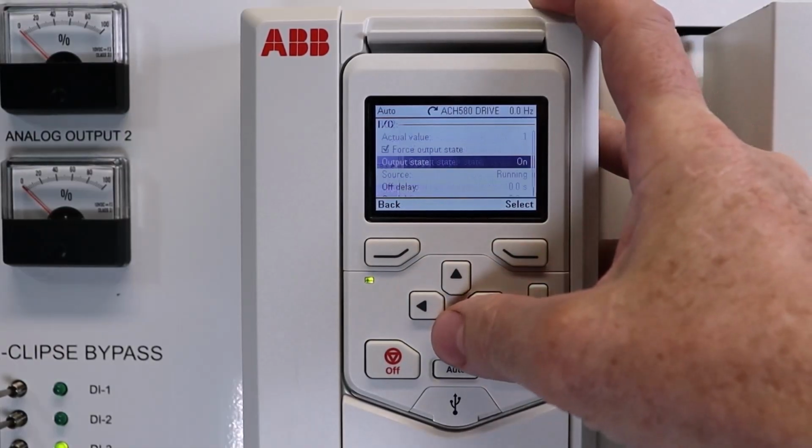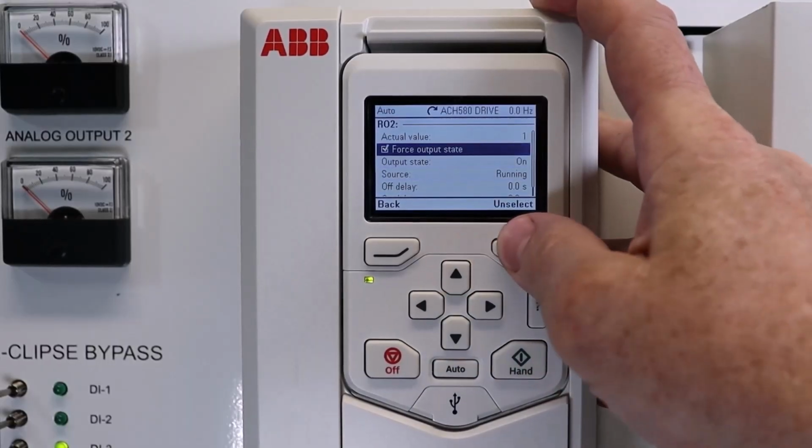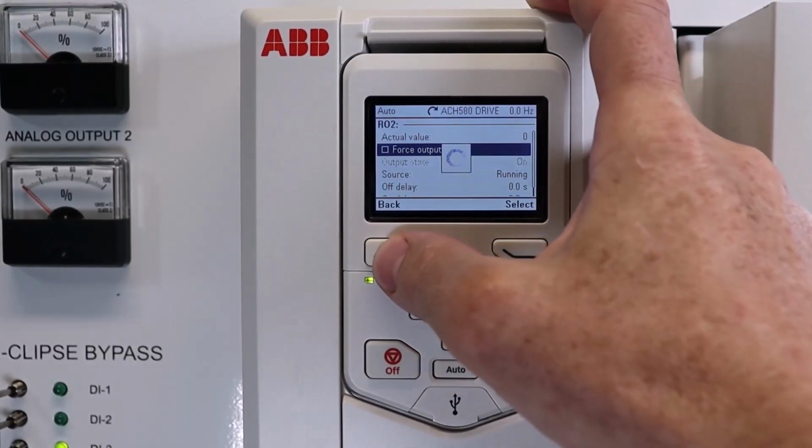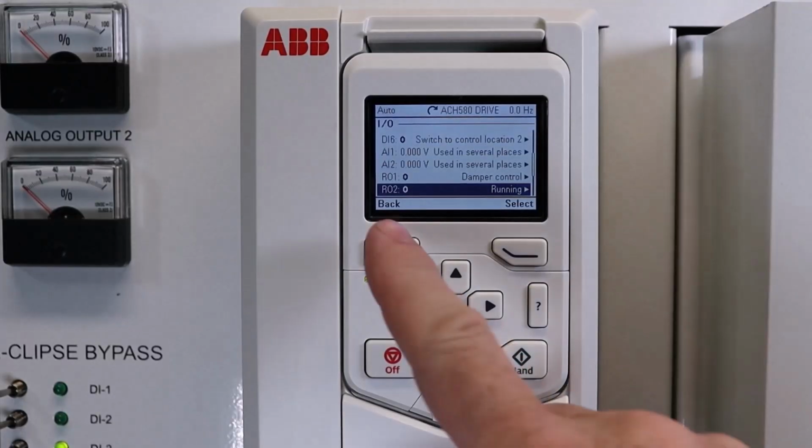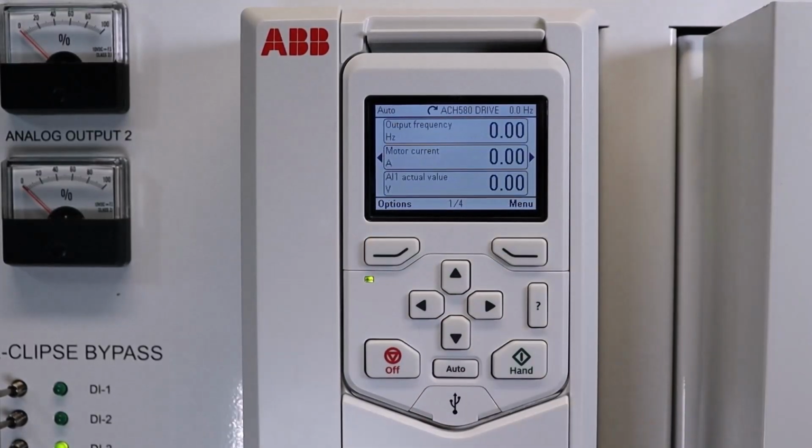Turn it off. There are some quick things you can do just looking at the I/O menu for troubleshooting a drive.